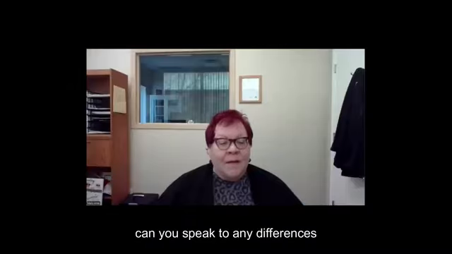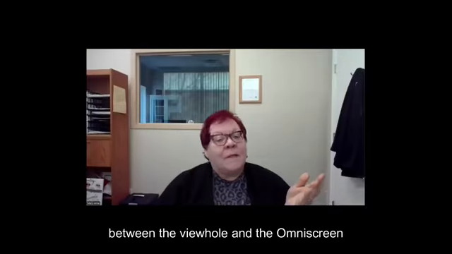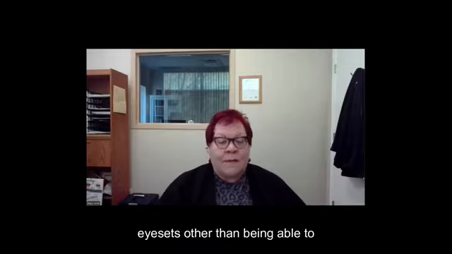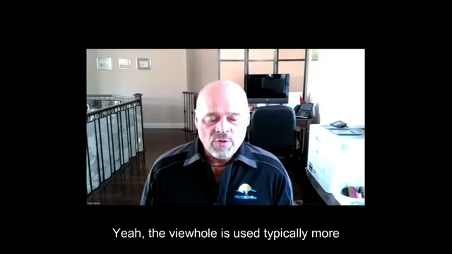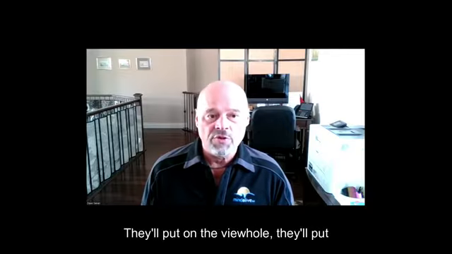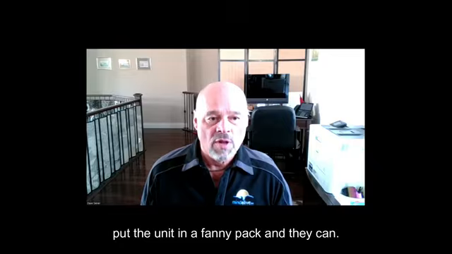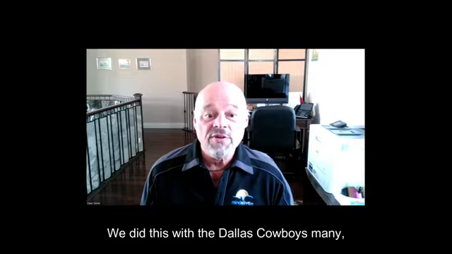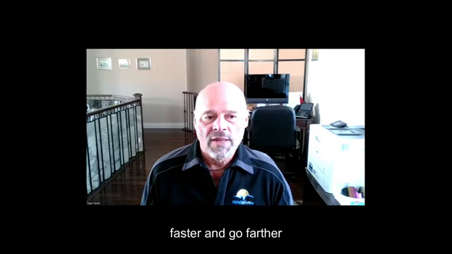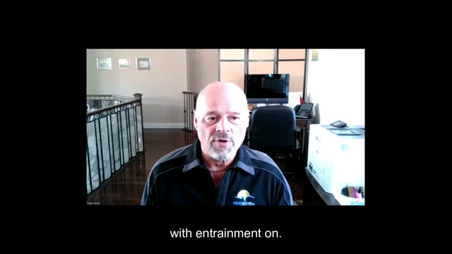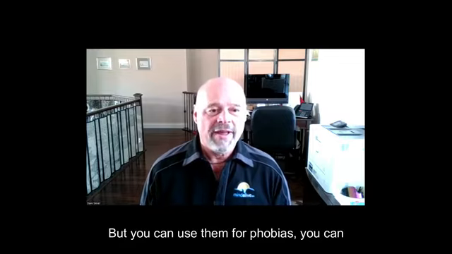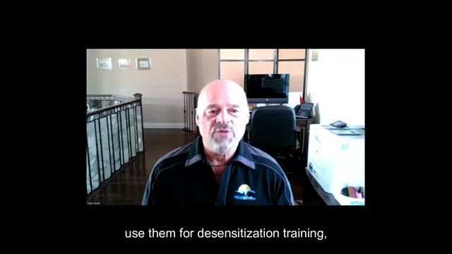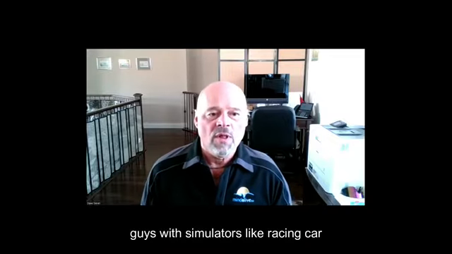Next question. Can you speak to any differences between the view hole and the OmniScreen Spectrum eye sets, other than being able to see through the view hole? Yeah, the view hole is used typically more for cognitive things. Athletes will use it. They'll put on the view hole, put on an SMR protocol, put the unit in a fanny pack, and we did this with the Dallas Cowboys many, many years ago, and they would run faster and go farther with entrainment on. But of course, you had to have the view hole eye sets so you can see where you're going. You can also use them for phobias and for desensitization training, all types.